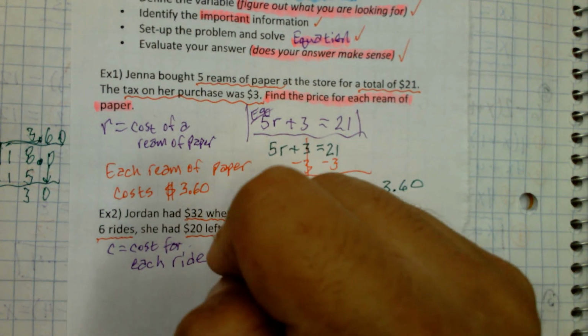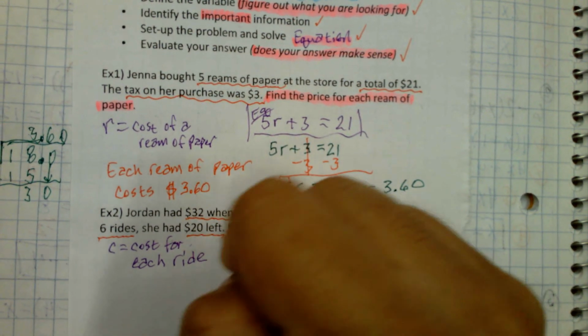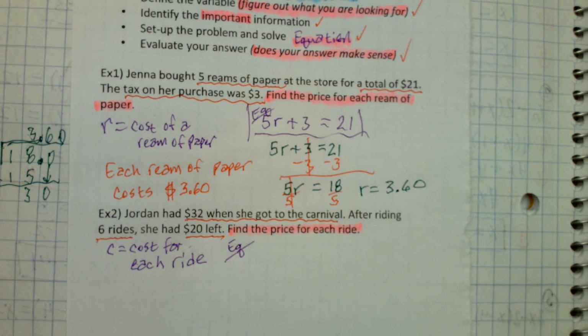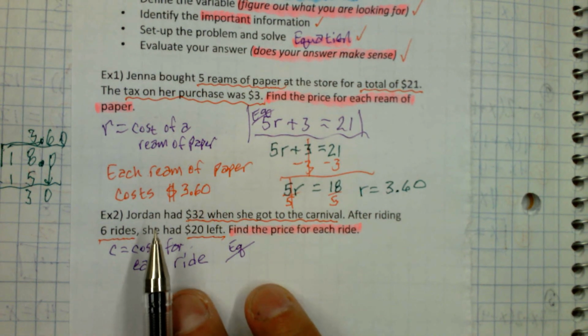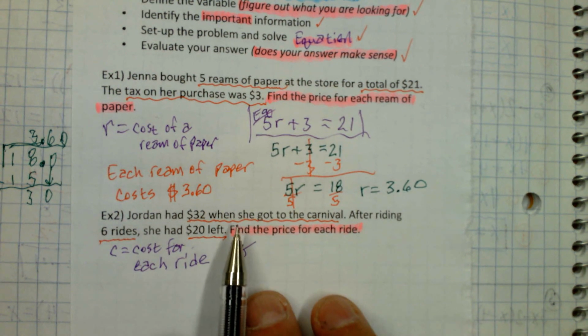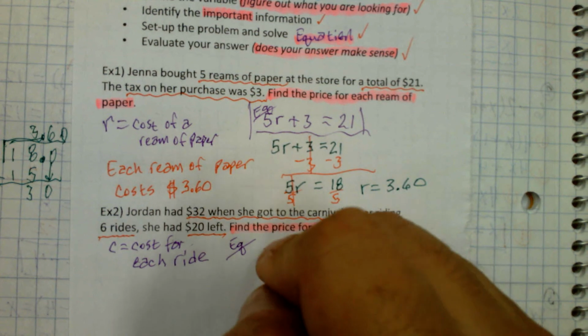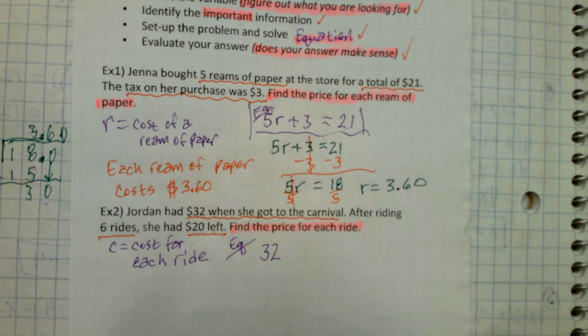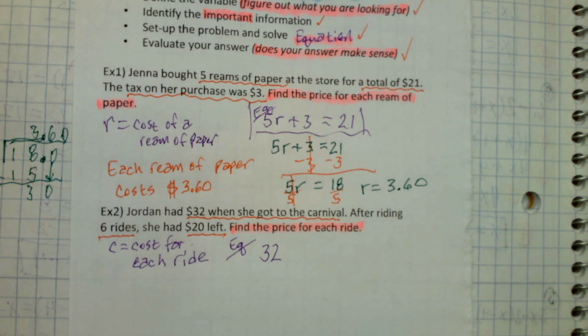So here, let's start setting up our equation. Okay. So start from the beginning. Just like a story, you start at the beginning. And then she got to the carnival, had $32 in her pocket. And then she spent some money, right?